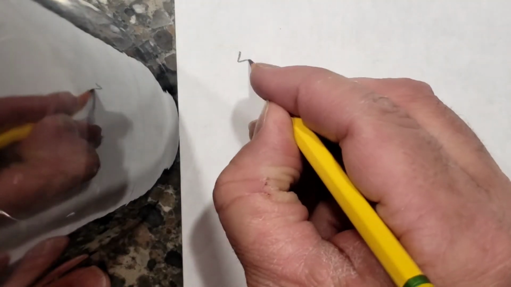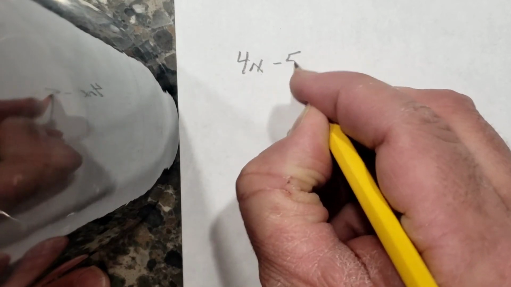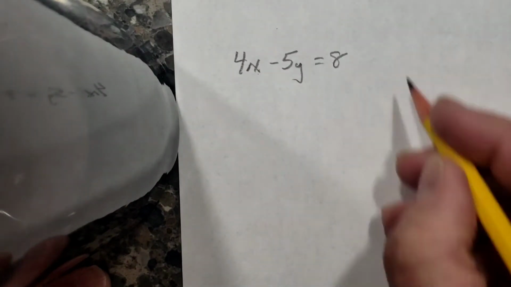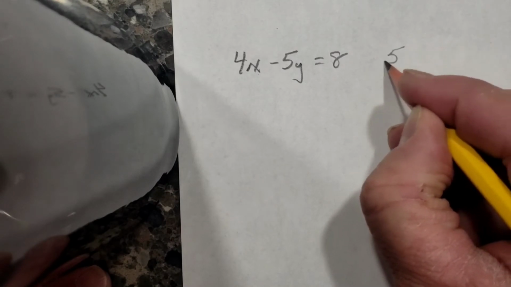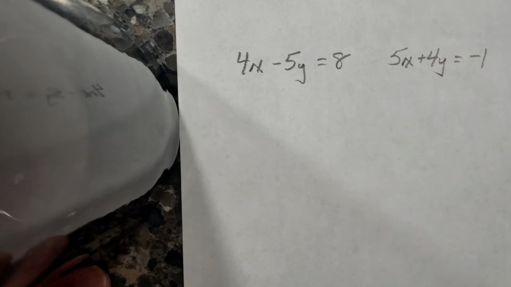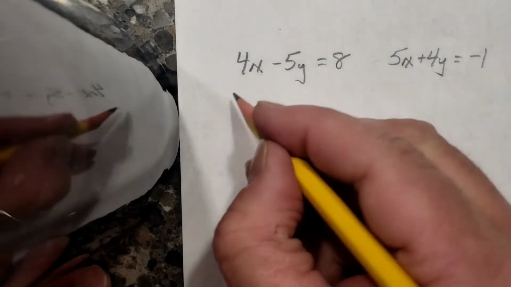It is 4x minus 5y equals 8, and the other equation, 5x plus 4y equals negative 1. Those are the two equations that are on the sheet. And again, we're looking to put them in y equals mx plus b form.